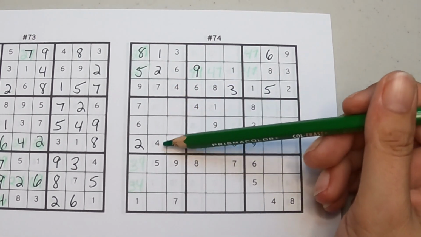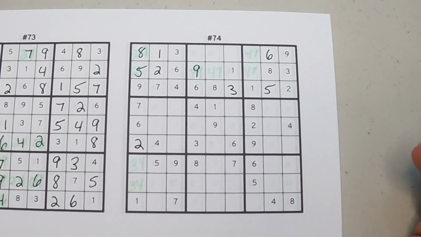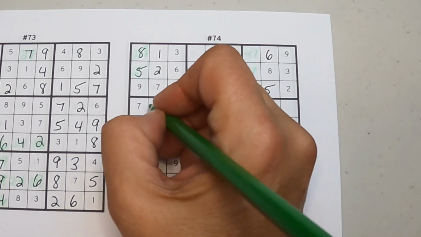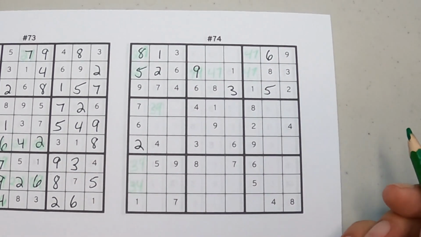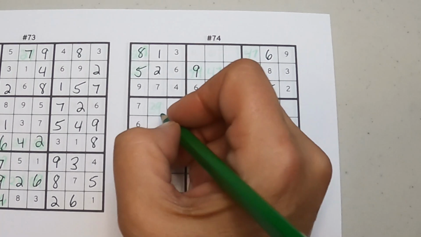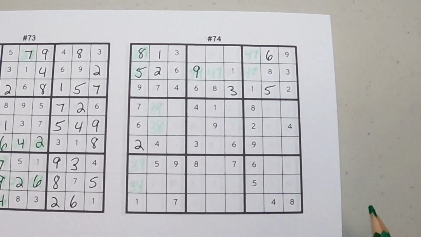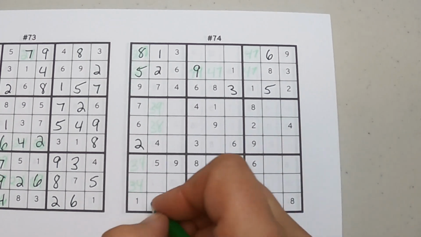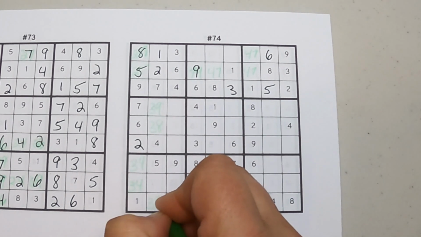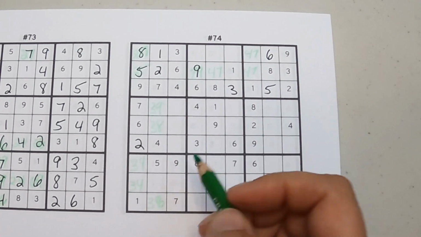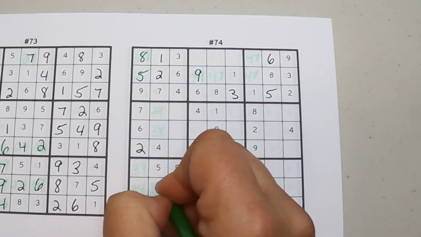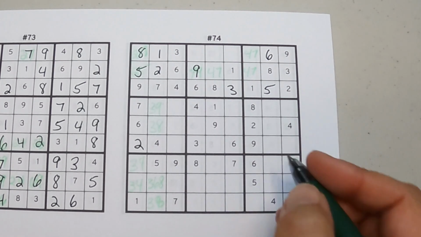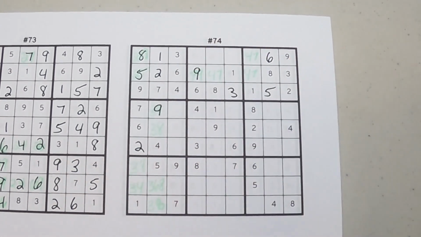For this column, we're missing 3, 6, 8, and 9. We've got the 8 here and the 6 here, so 3, 9. 9 and 6 here, so 3, 8. 9 covering both of these boxes, 8 here, so 3, 6. And just the 9 here, so 3, 6, 8. But now if we look, the only place our 9 can be is here.